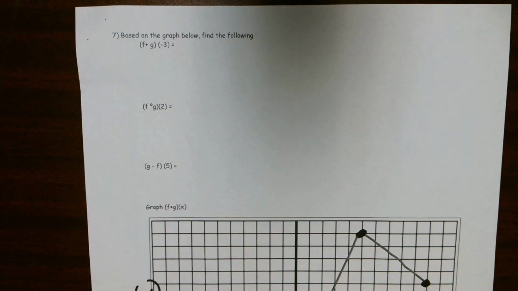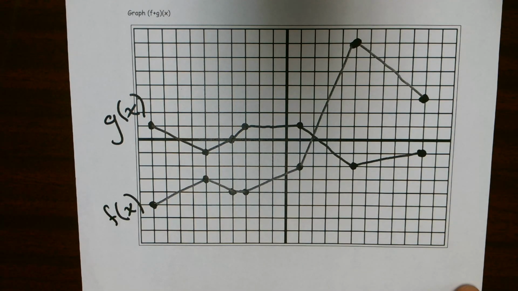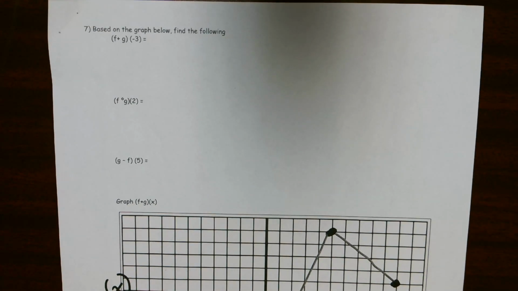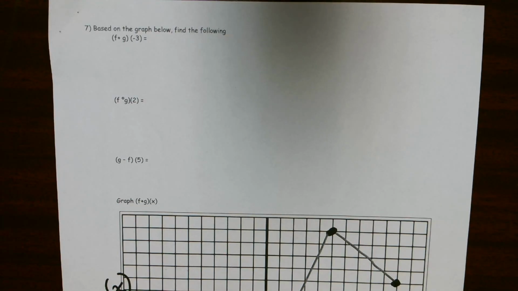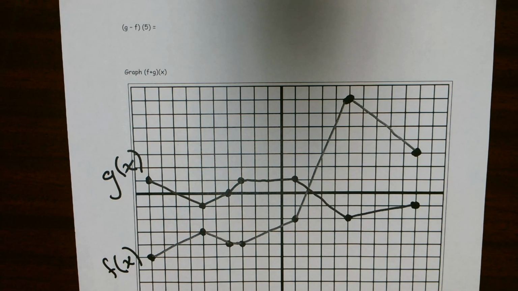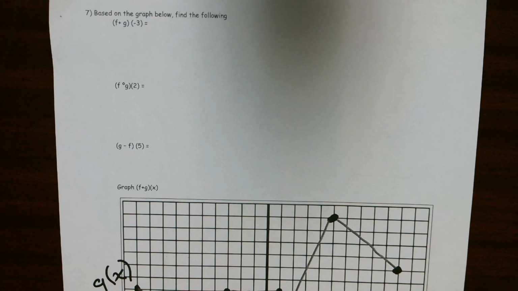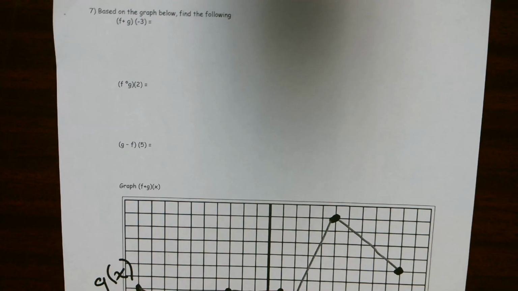Okay, so now we're back. And we're going to be using this picture below, so I'm going to be doing some sliding around here a little bit. But we're being asked to use the graph. Now we don't have equations, we just have graphs. Obviously, there's no equation to map this. It's a bunch of piecewise functions added together. So anyways, we're being asked to find f plus g of negative 3.